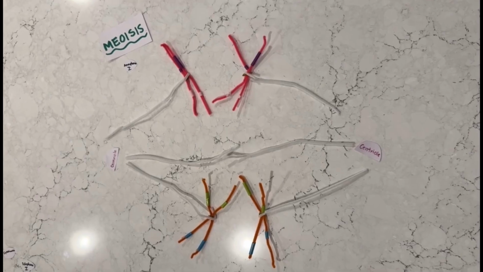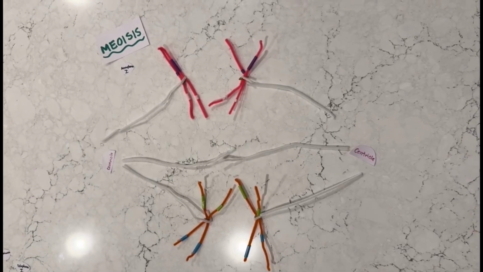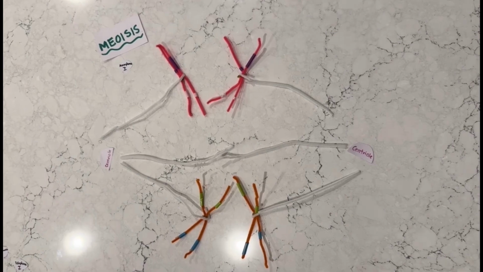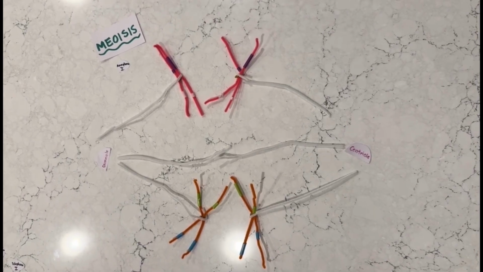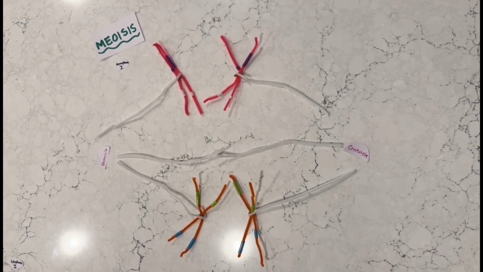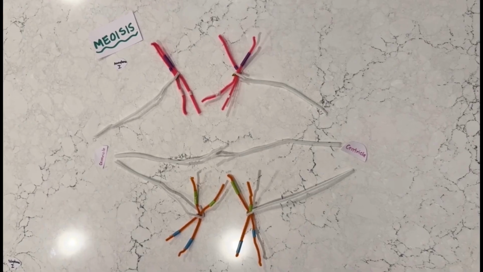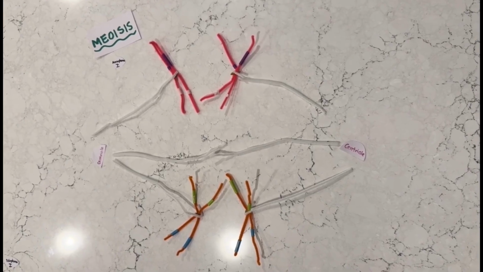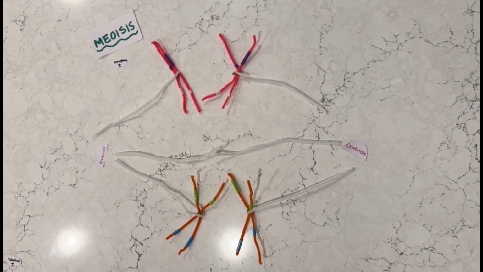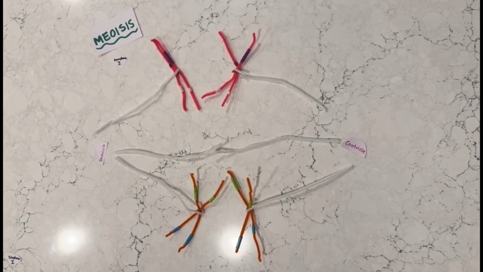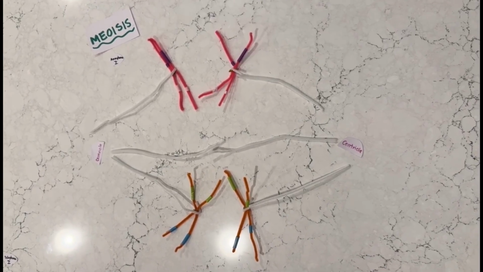At the end of metaphase, microtubules or spindle fibers come from the centrioles on both sides of the cell and attach themselves to the kinetochores inside each centromere of each homologous pair. This is how we begin anaphase 1. Using the spindle fibers just attached, the centrioles pull apart each chromosome from their homologous pair to opposite poles of the cell.